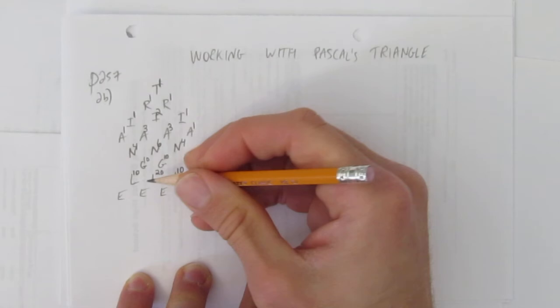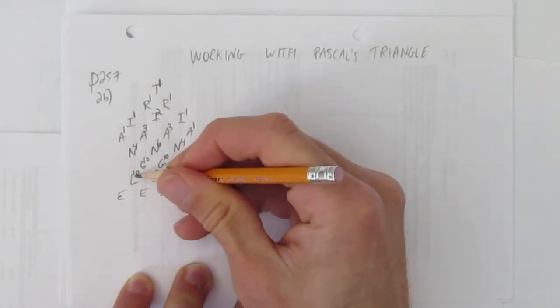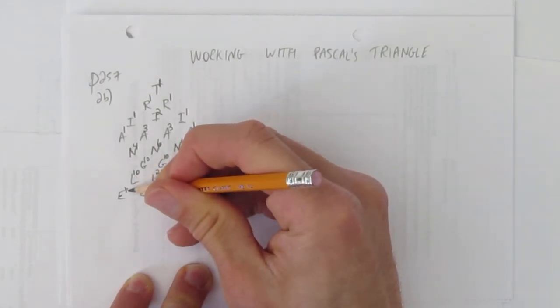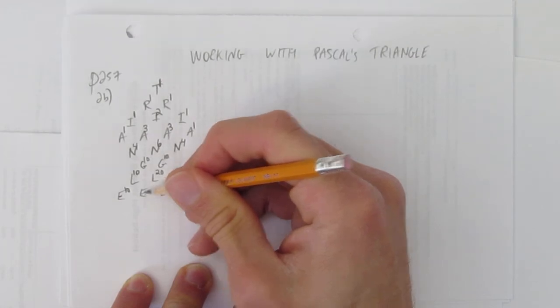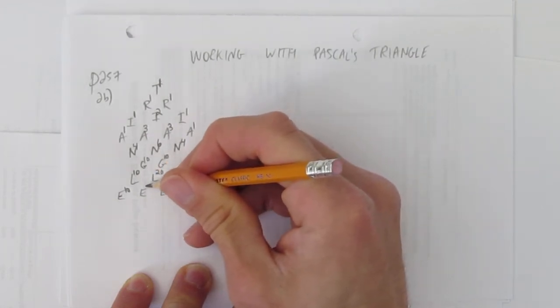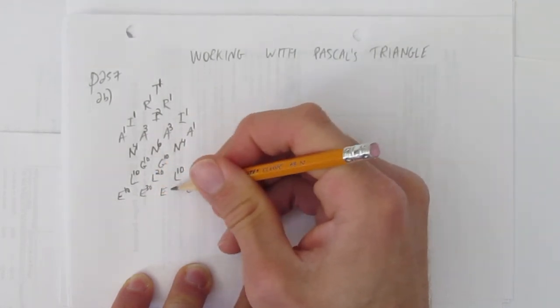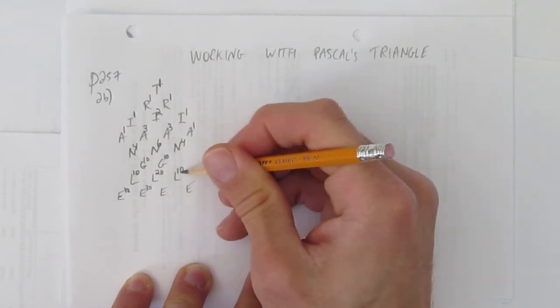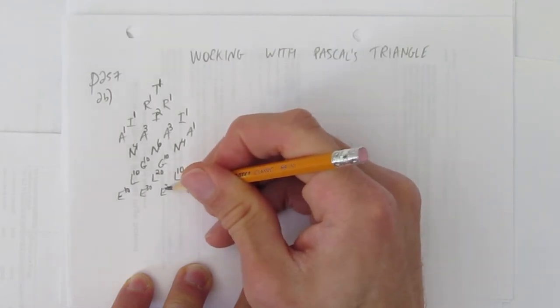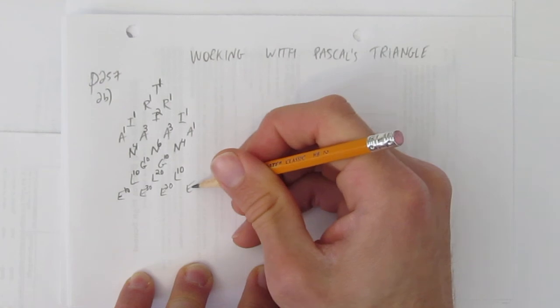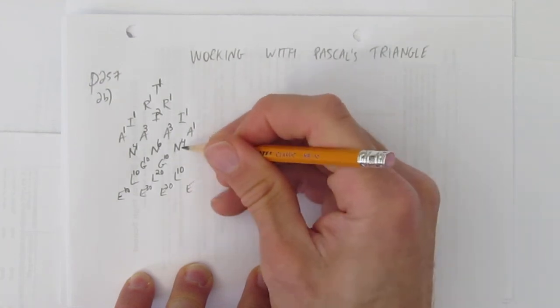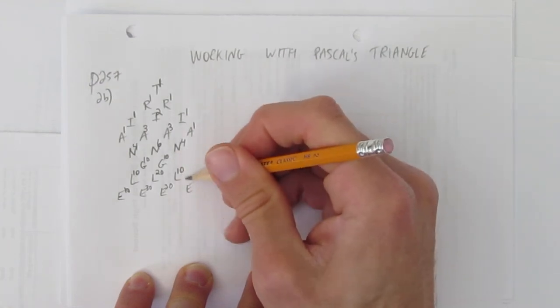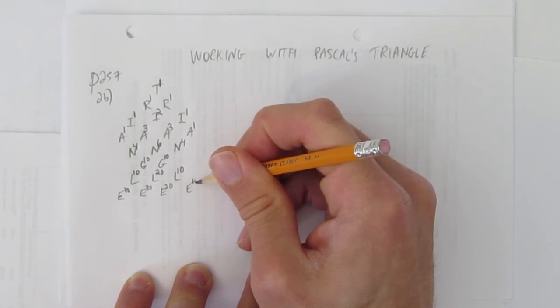Now the E's at the bottom. Only way to get to this E was to come from this L. So there are 10 ways. But to get to this E, you can come from 10 ways or these 20 ways, which is 30. And to get to this E, you could come from these 20 or these 10 ways, add them together, you get 30. And finally the E on the very bottom right, you had to come this way to get to these 10 spots, which means there's only 10 ways to get here.